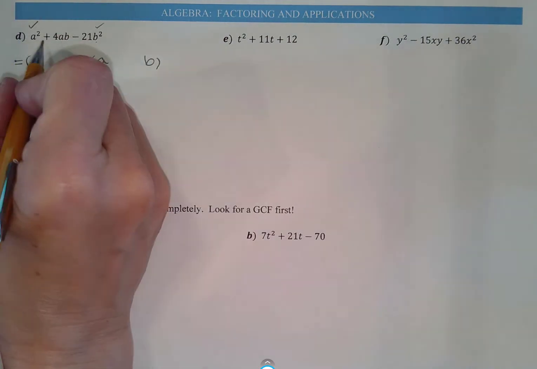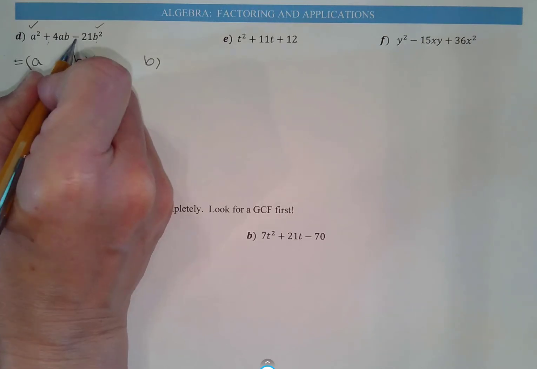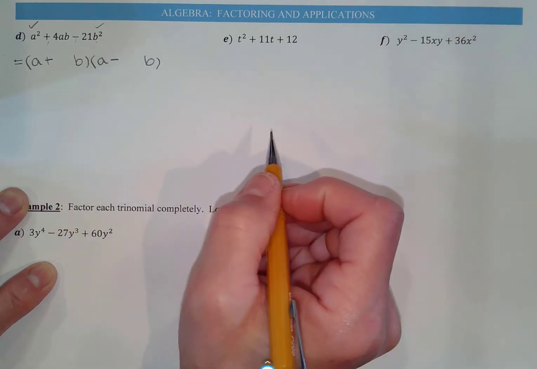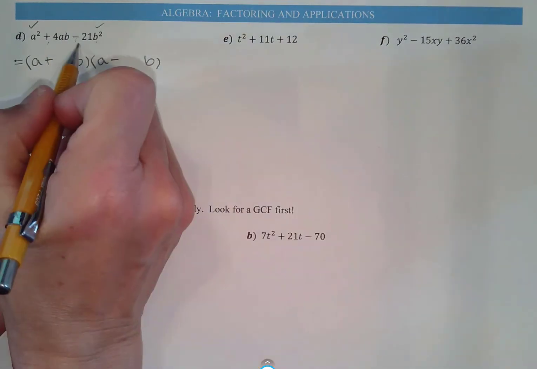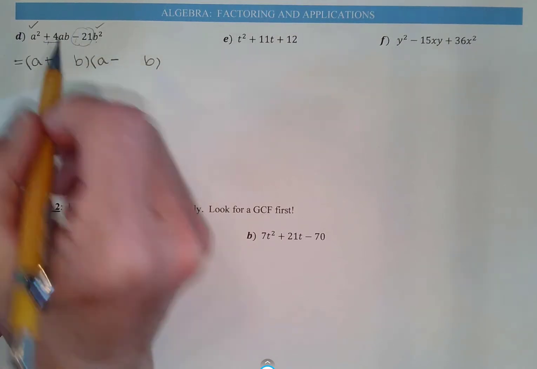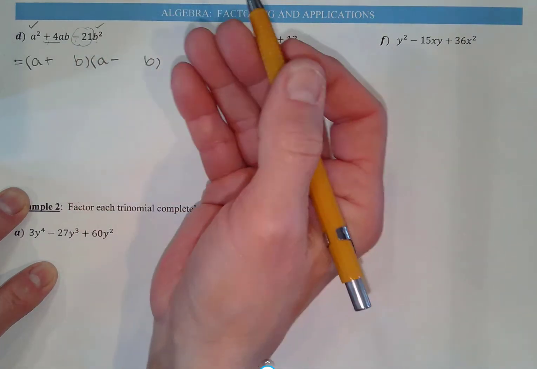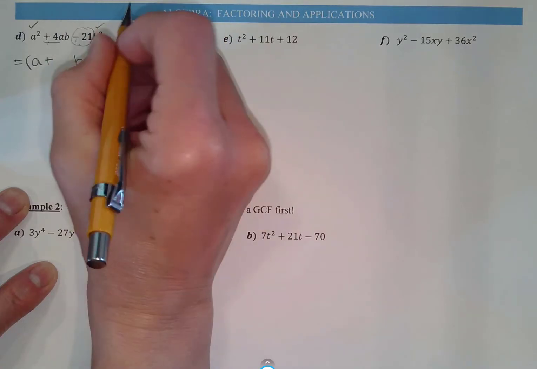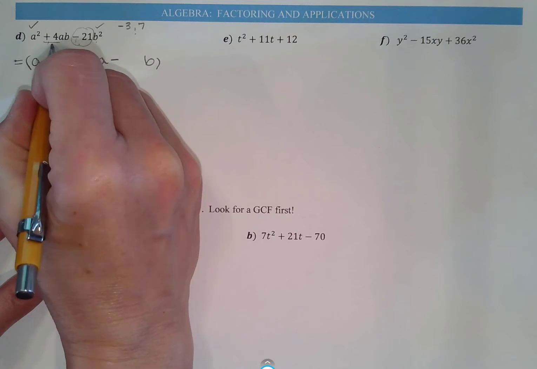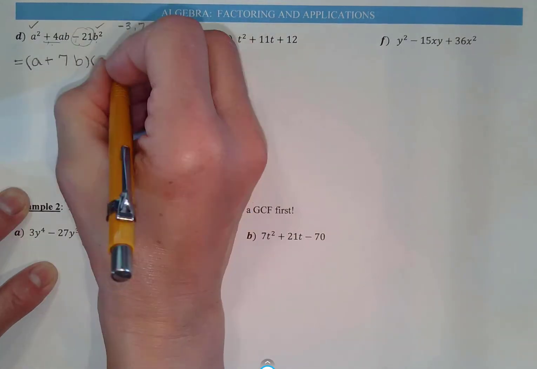Notice that our second term is positive, our last term is negative. Since this last term is negative, we know to use differently signed terms. The product of a positive and negative gives a negative. Now our question is, what are factors of -21 that sum to 4? If we think about our factors of 21, 3 and 7 are good options. And if we use a -3 with positive 7, they sum to 4. So a plus 7b times a minus 3b.